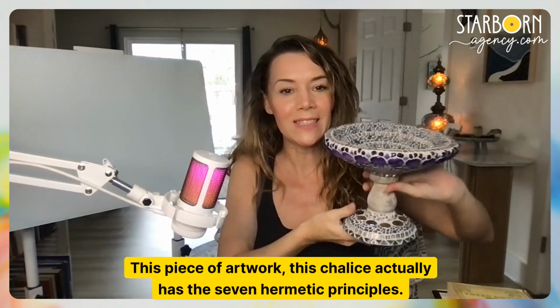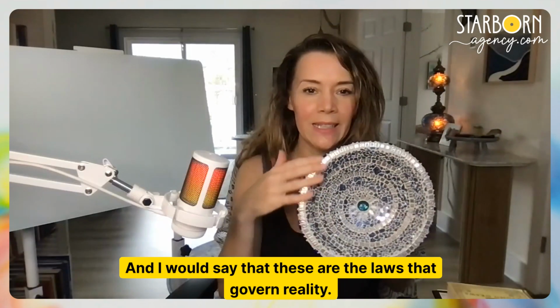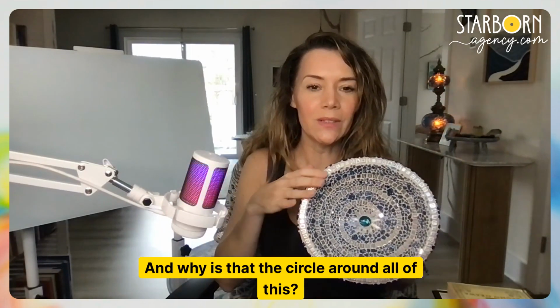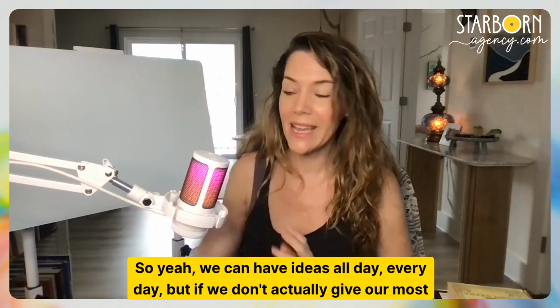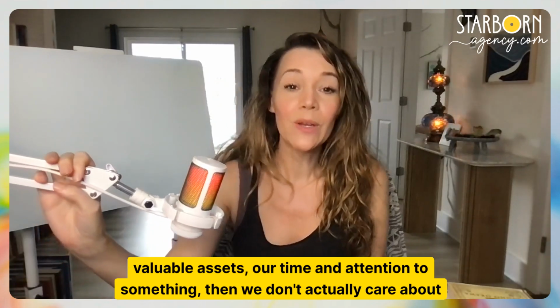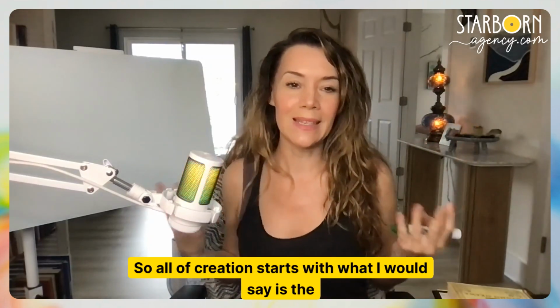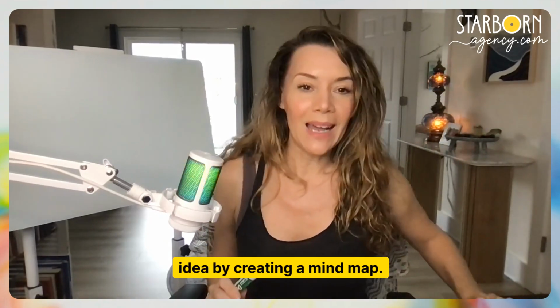Here's my favorite thing. This piece of artwork, this chalice, actually has the 7 Hermetic principles. I would say these are the laws that govern reality. My favorite is the external ring, which says CARE, C-A-R-E. Why is that the circle around all of this? Because that which we care about will grow. We can have ideas all day, every day, but if we don't give our most valuable assets, our time and attention, to something, then we don't actually care about it. And guess what? It won't come into reality. All of creation starts with a sacred geometric blueprint, and we can start to identify what that blueprint is for your idea by creating a mind map.